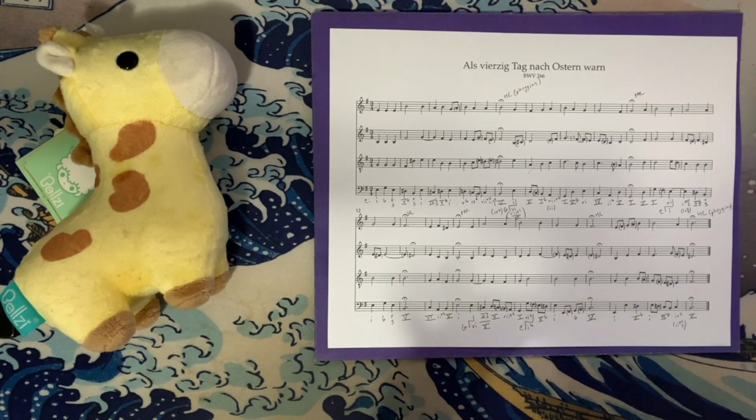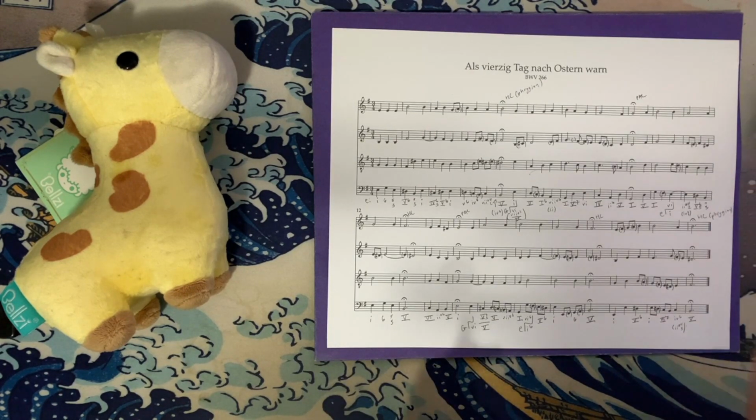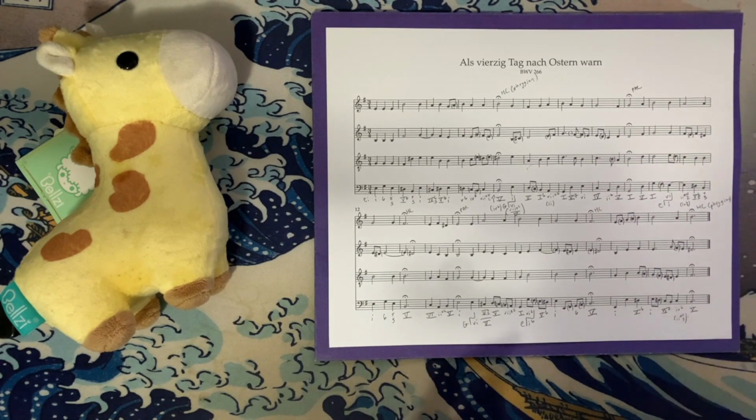And maybe the most surface level fascinating thing about this chorale is that we do not end on an authentic cadence. It's very uncommon for us to not end on an authentic cadence, so here we are ending on one. But other than that, those are my notes on the chorale from a macro perspective. And that's going to conclude my analysis.